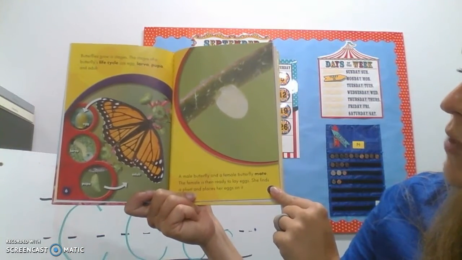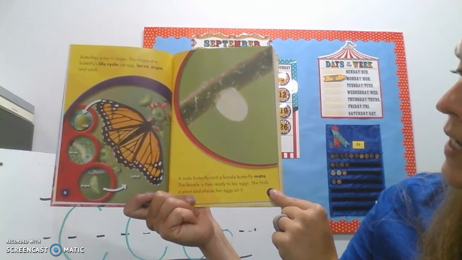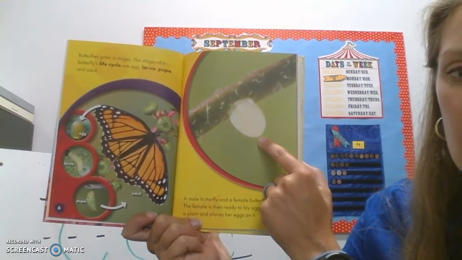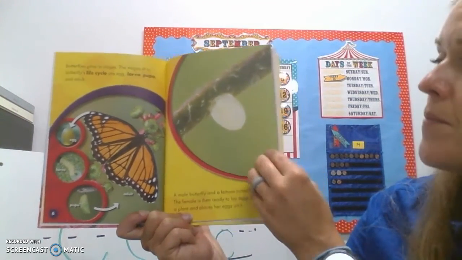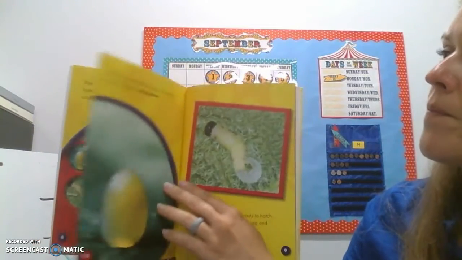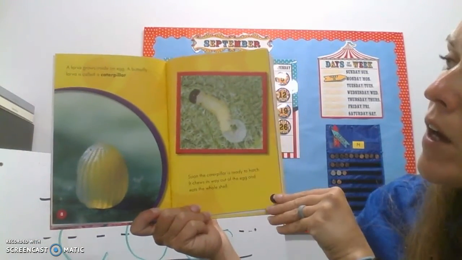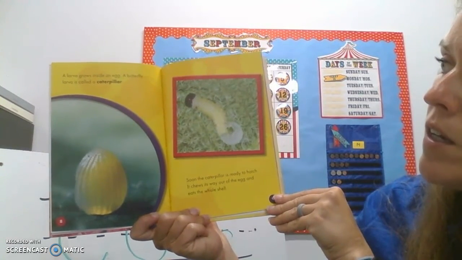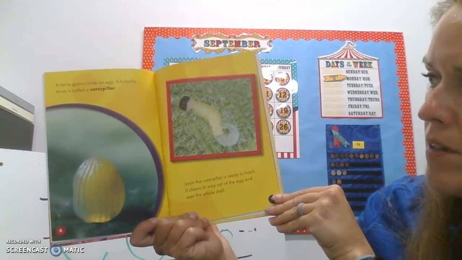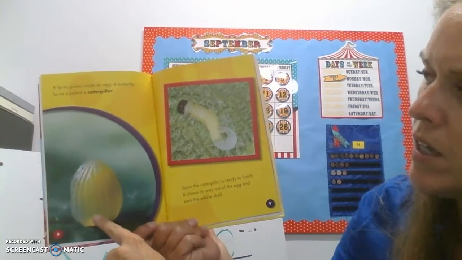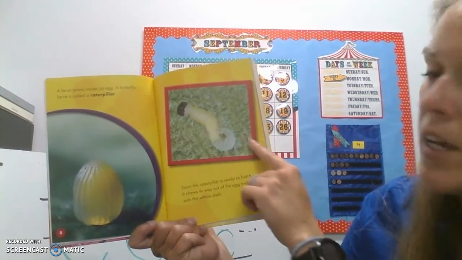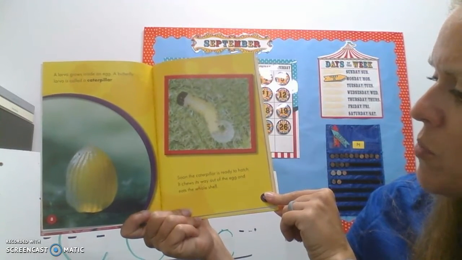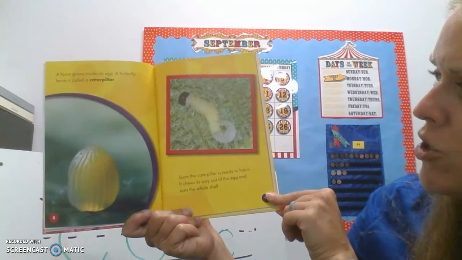The female is ready to lay eggs, and she finds a plant and places her egg on it. Here is the egg. It's actually teeny tiny and it's hard to see. A larva grows inside an egg. A butterfly larva is called a caterpillar. So out of this egg hatches the larva, which we call a caterpillar. Soon the caterpillar is ready to hatch. It chews its way out of the egg and eats the whole shell.